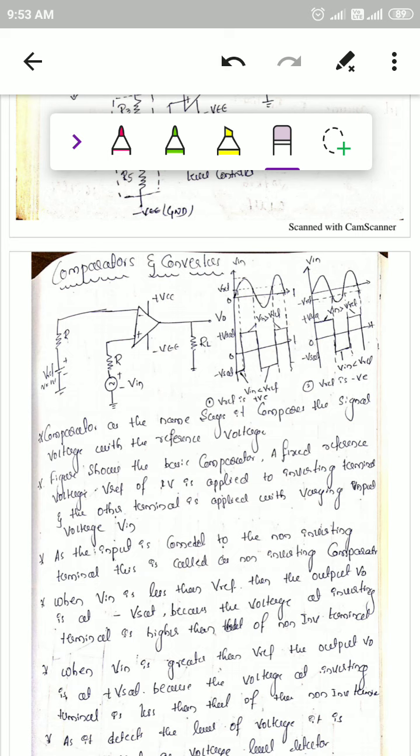So non-inverting means whatever the input is positive, the output is also positive; input is negative, output is also negative. That is the non-inverting type of the comparator. This is also the non-inverting type of the comparator for different reference voltages. When the reference voltage is positive, these are the waveforms; when the reference voltage is negative, these are the waveforms. So this is the non-inverting type of the comparator circuit.